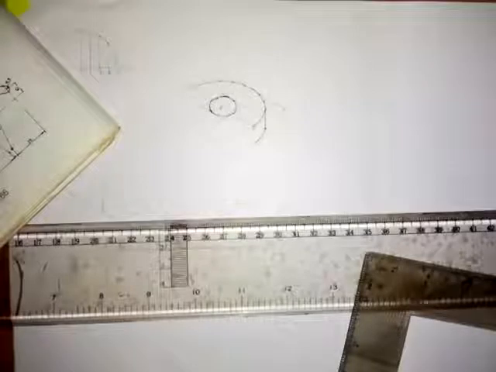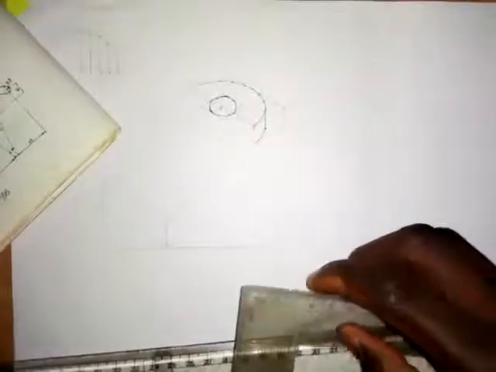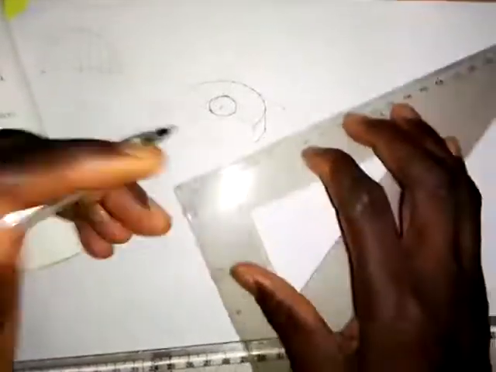Okay, so we have this. So this is the circle that we have there. So for this one now, done with the upper part.